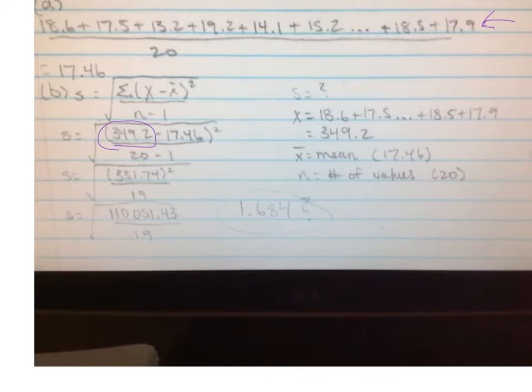So now what you have to do is take each individual data piece, so like 18.6 was your first one, subtract the mean, and that's going to give you a deviation. So here we have 1.14 for your deviation, okay? Then what you're going to do is square that deviation. So that is x minus x bar squared for that first piece of data.